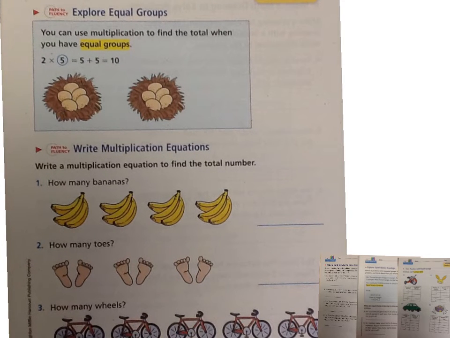And you'll see at the very top it says you can use multiplication to find the total when you have equal groups. In this picture, what does it show to us? Hopefully you understand it shows 2 nests with 5 eggs in each nest. So that's saying it is 2 groups of 5, because this is one group, this is the other group. So we have 2 groups of 5 equals 5 plus 5, which equals 10.